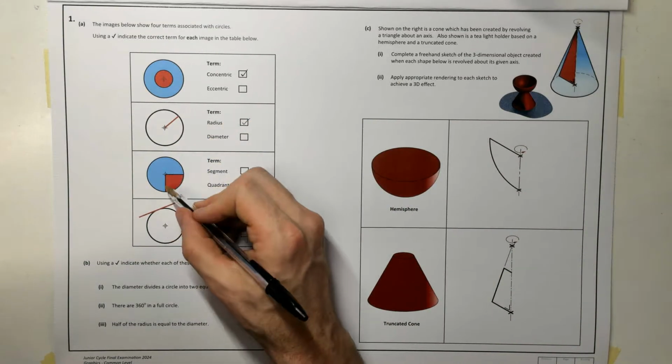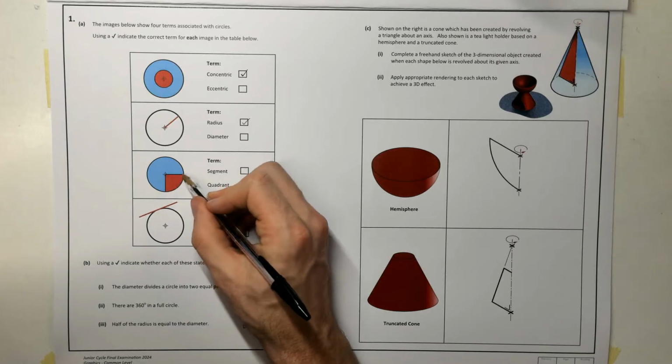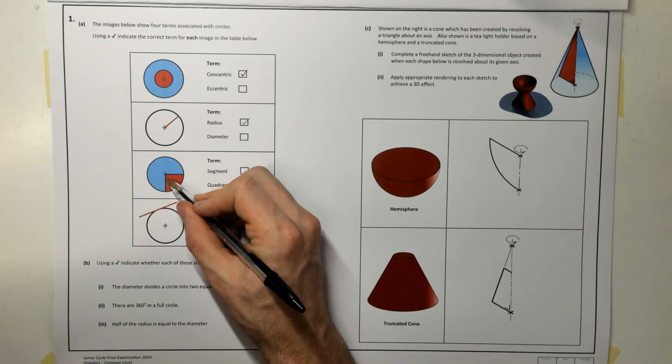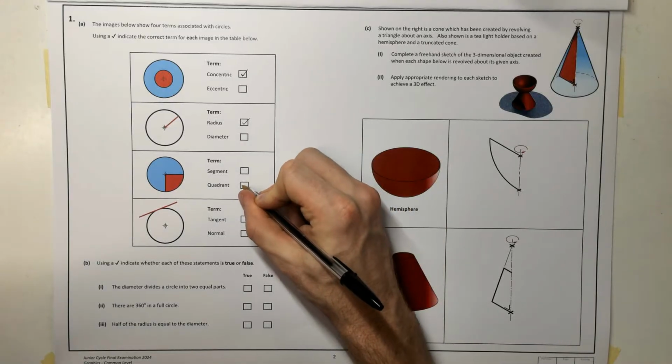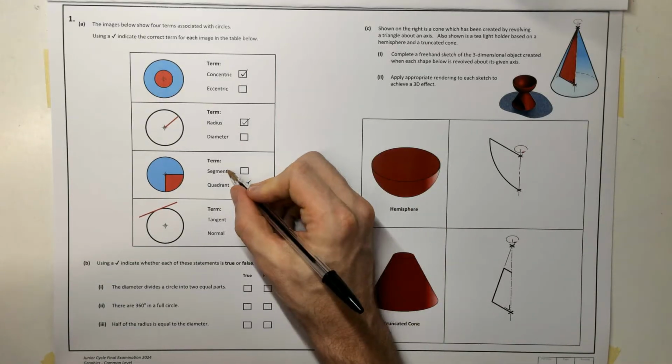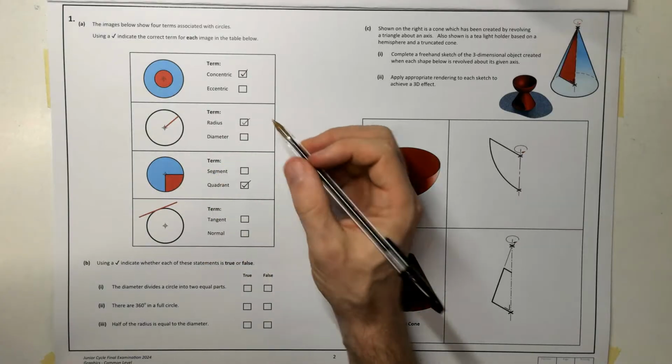We have a circle here, and there's a red part, and it's 90 degrees here, so this is a quarter of the full circle, so that is a quadrant. Whereas a segment would be if it was a smaller amount, like a slice of pizza.